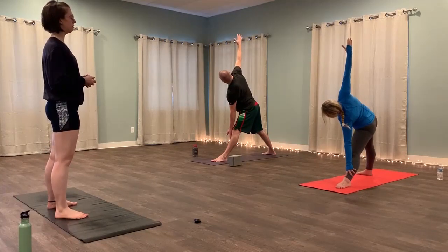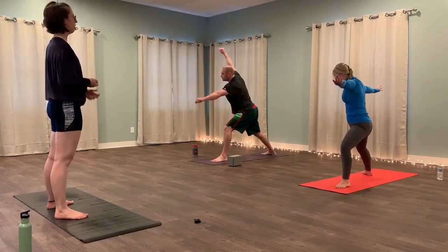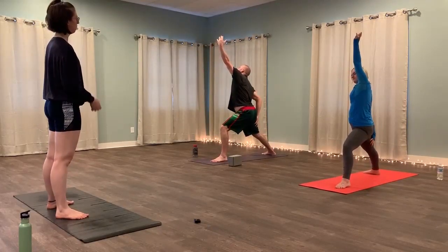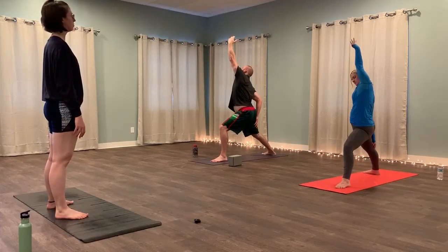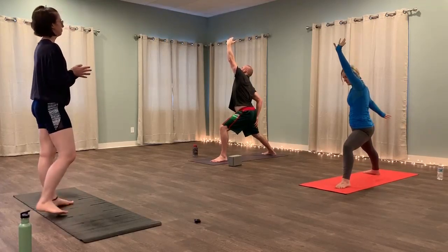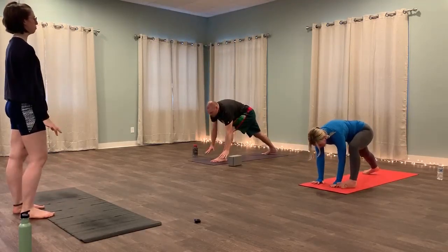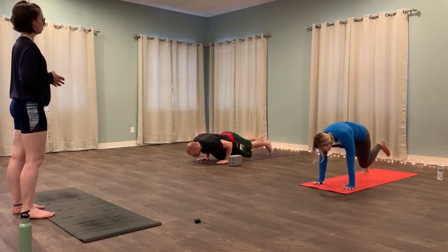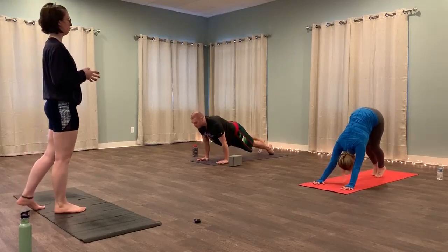Inhale, micro bend the front knee as you come through warrior two, and then lean all the way back into your reverse warrior. Exhale, carve the arms down to frame the front foot, moving through your flow. High to low plank, upward facing dog, downward facing dog.